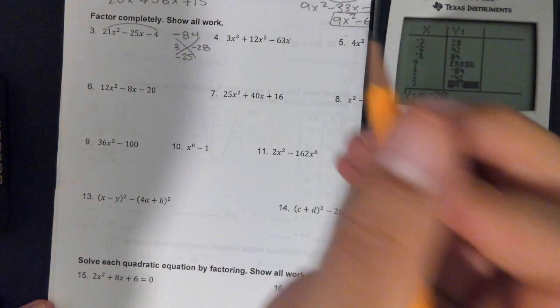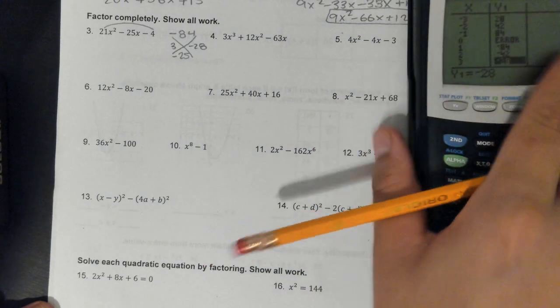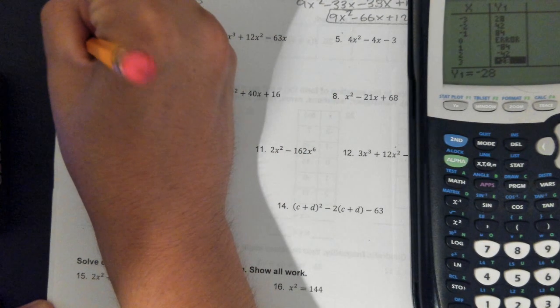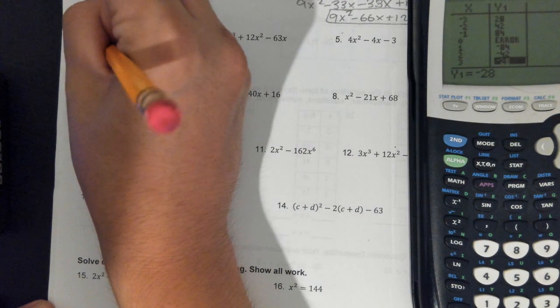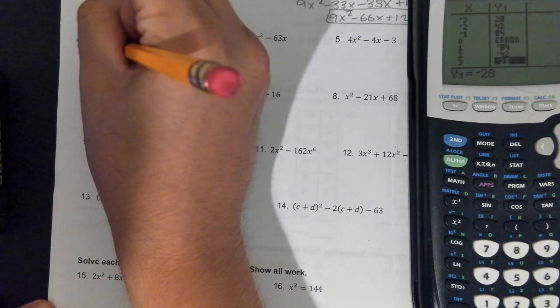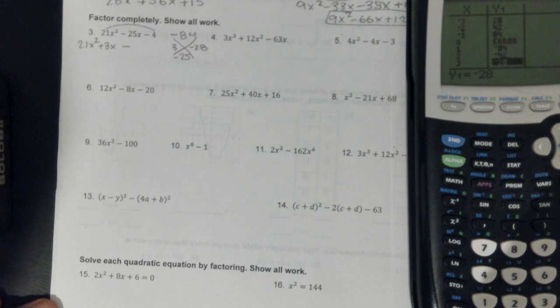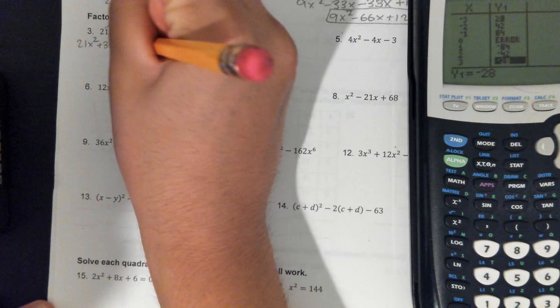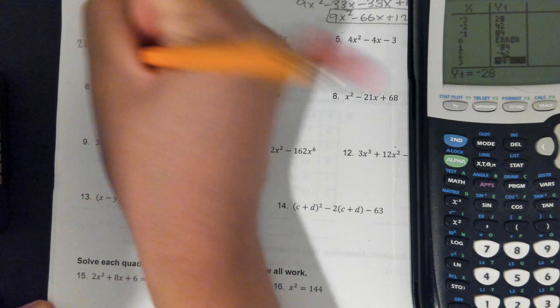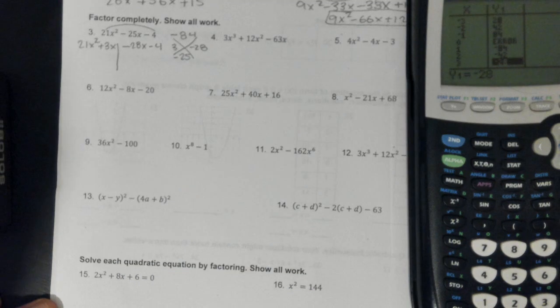Alright, so we're going to use those two numbers to split the middle term. Alright, so we got 21x squared plus 3x minus 28x minus 4.